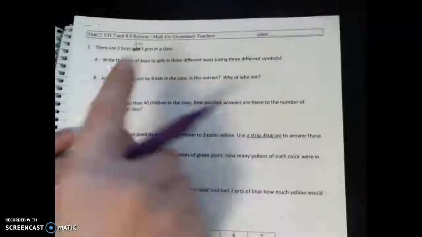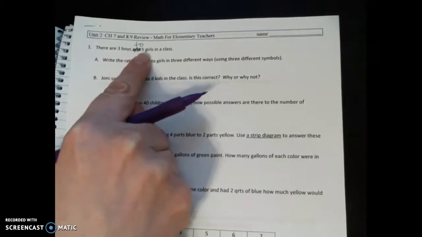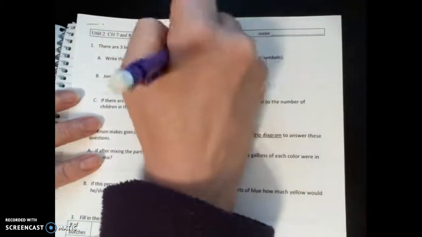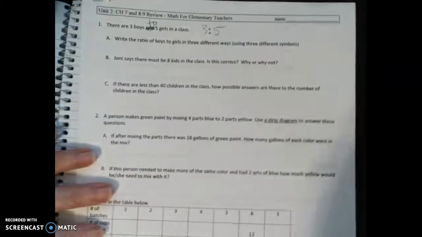Okay, so let's look at this one. It says there are 3 boys and 5 girls in a class, so like a 3 to 5 ratio, right? 3 to 5. All right, and again, a strip diagram is super helpful here.